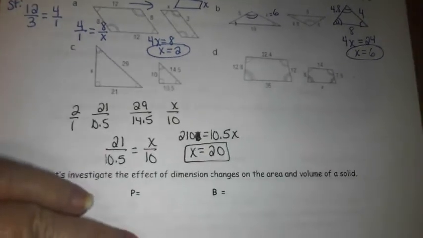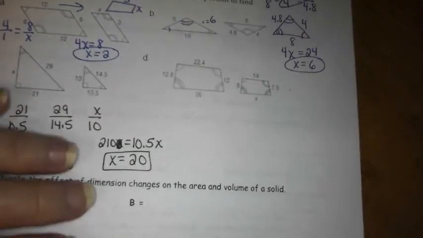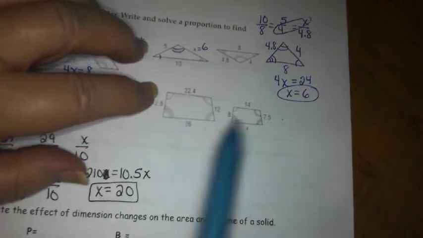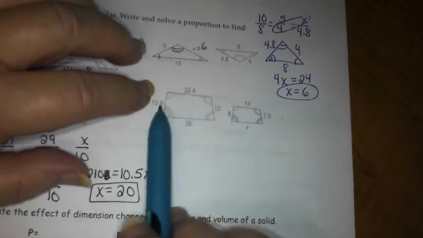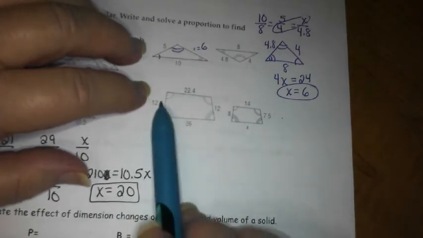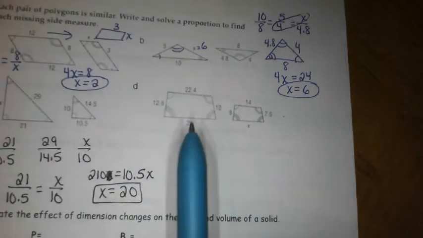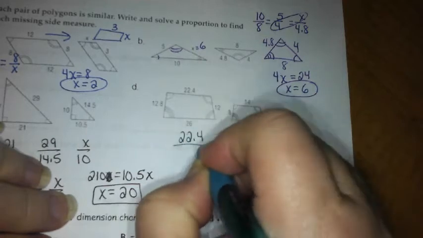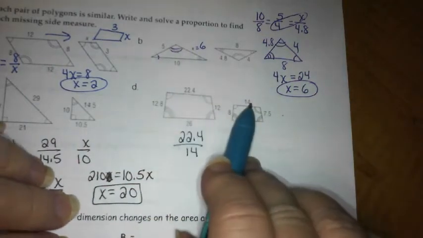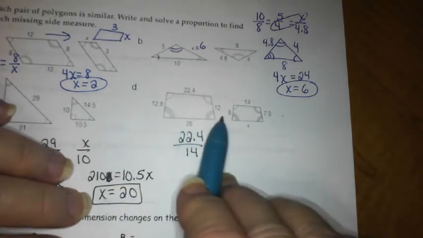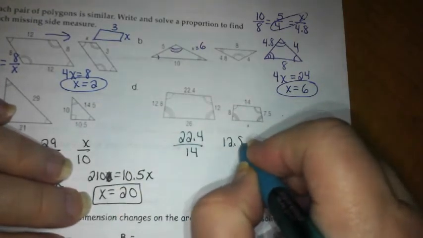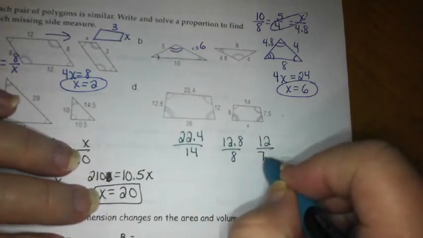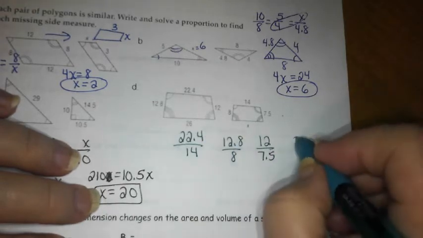That works. Okay, the next shape, we've got a quadrilateral. And if you look at the arc measures, everything matches up. So you can just go top to top, left to left, right to right. So you can pick any of these to make your scale factor. We could check and make sure they all match. For example, 22.4 over 14. That's my top to top. My left to left, 12.8 over 8. My right to right is 12 over 7.5. And then the bottom is the part I don't know yet.